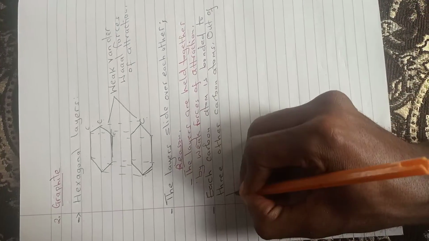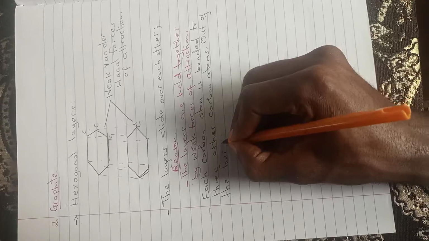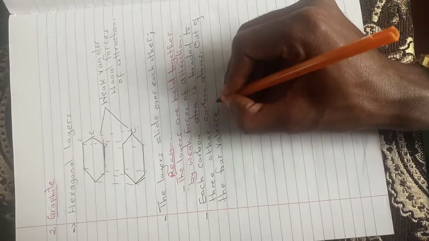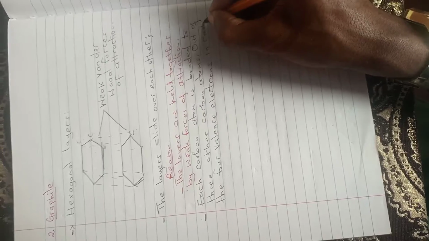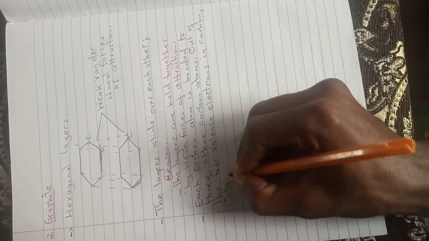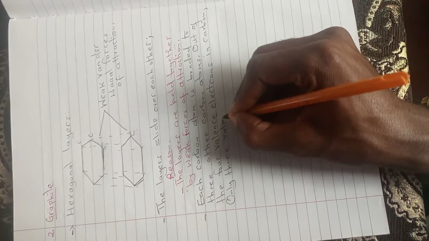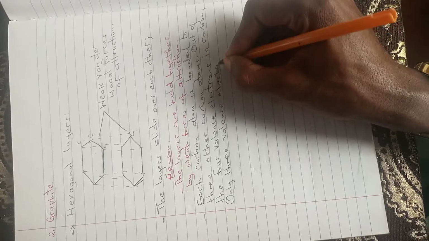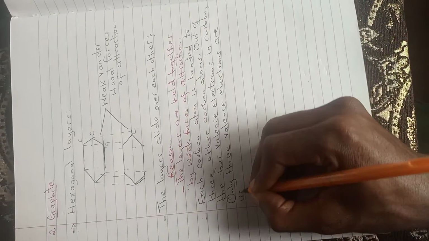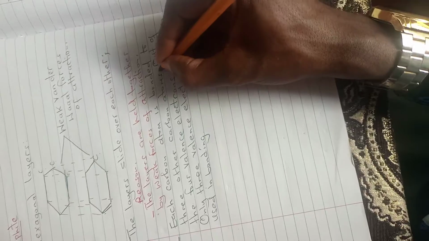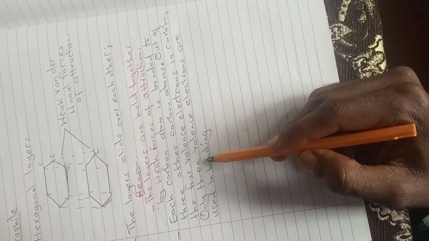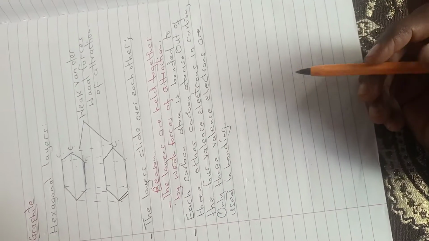So we are saying that out of the 4 valence electrons in carbon, only 3 valence electrons are used in bonding.